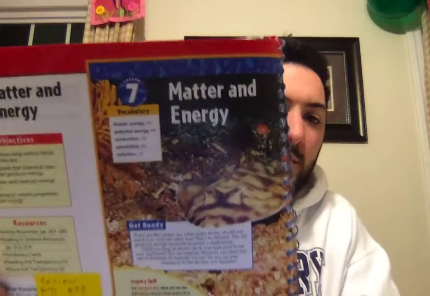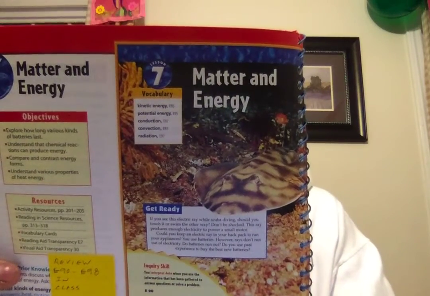Good evening, guys. We are now in lesson 7 for chapter 13. This one's called Matter and Energy. This one's a good one, okay?